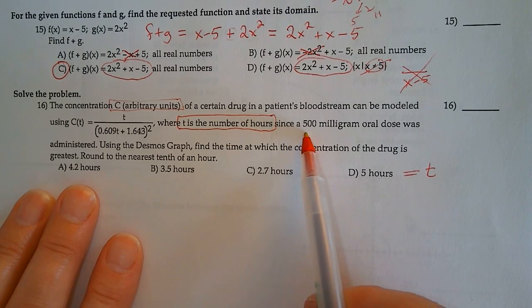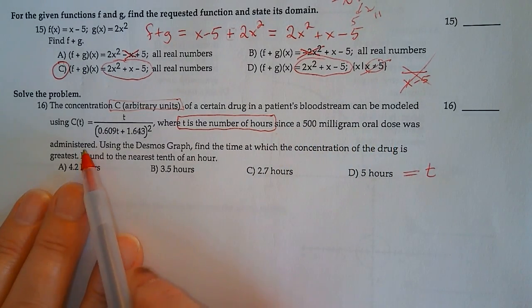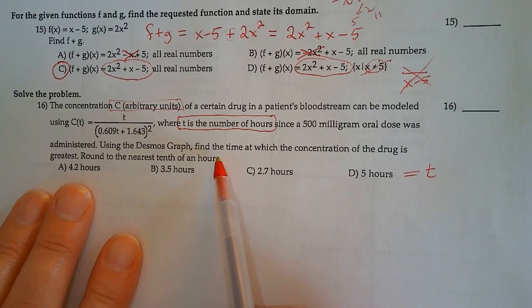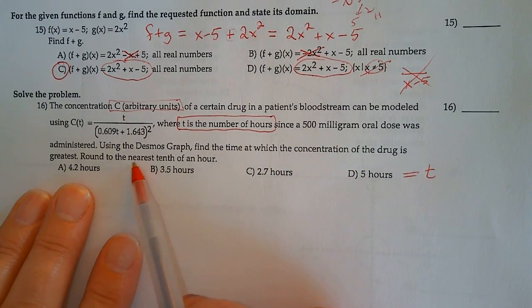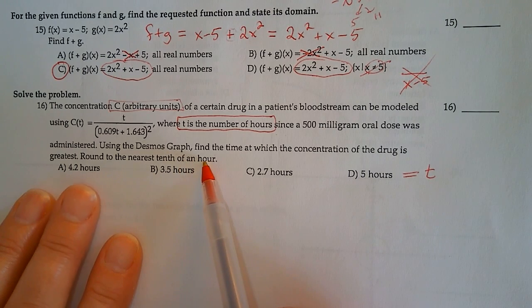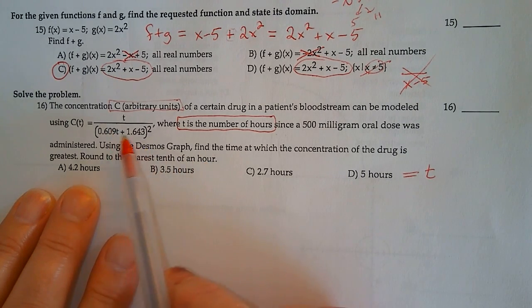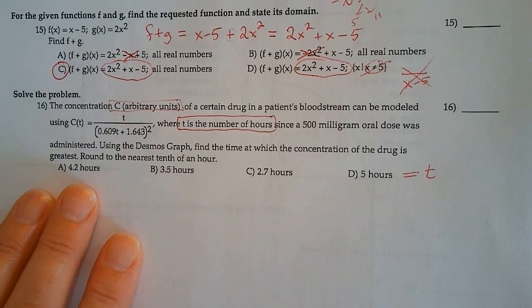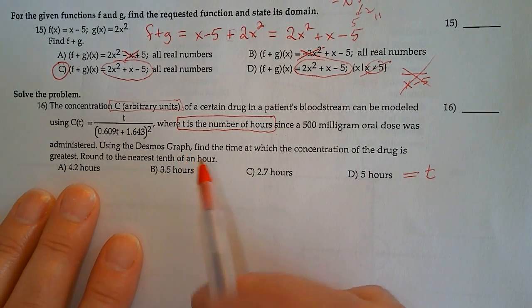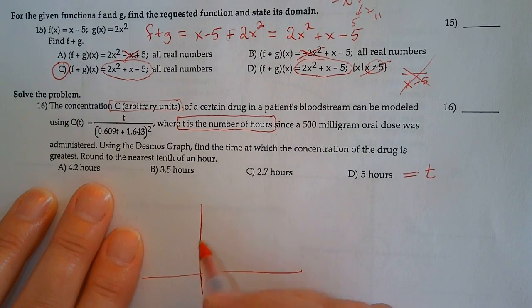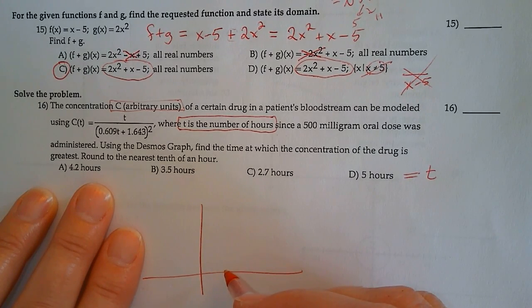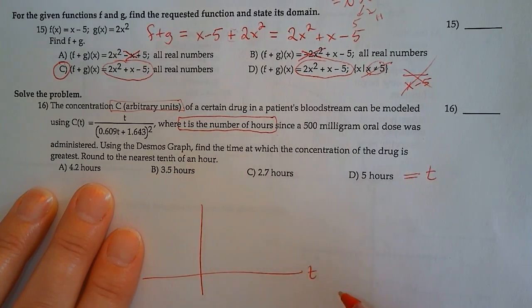So since a 500 milligram oral dose was administered, using the Desmos graph, find the time at which the concentration of the drug is greatest and round to the nearest tenth of an hour. I will attach the Desmos graph of this, but what I want you to make sure you're looking for in whatever that graph looks like, you are looking for, this is our t-axis, you're looking for the x coordinate.